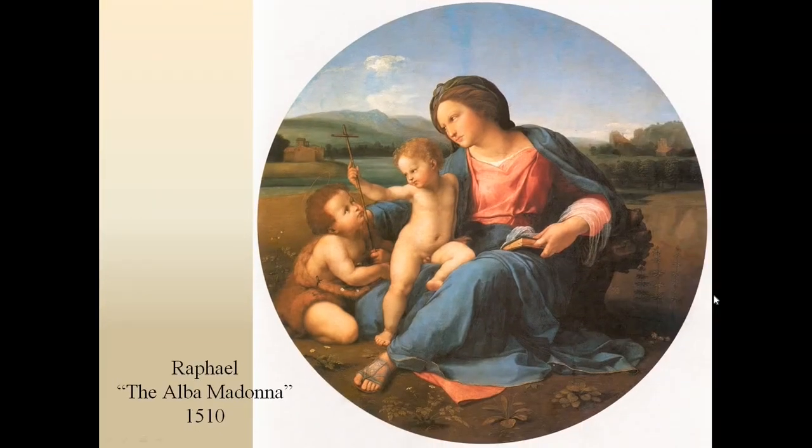Here is the Tondo, the Alba Madonna, painted in 1510. The composition itself is very harmonious, and the Tondo format was very popular among Renaissance artists of that period. We can see the smooth outlines, this beauty of lines inside the composition, corresponding to the general shape of the picture.